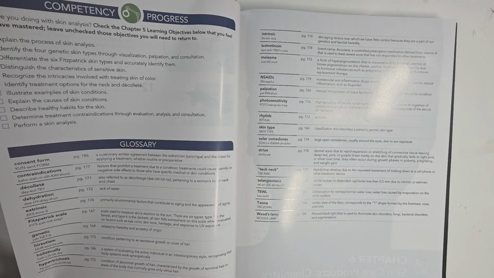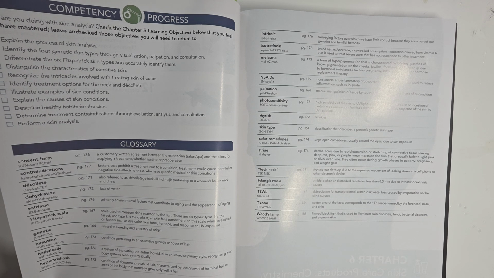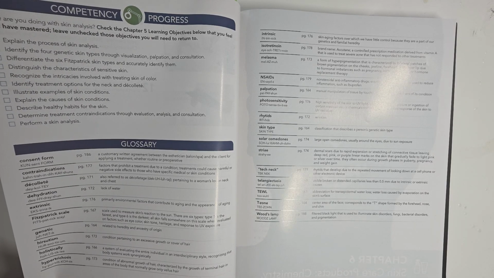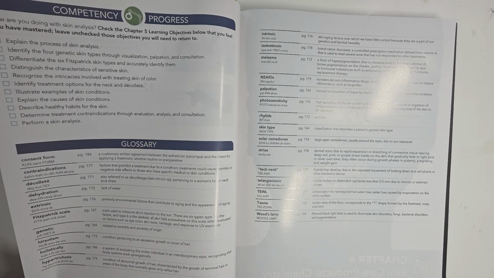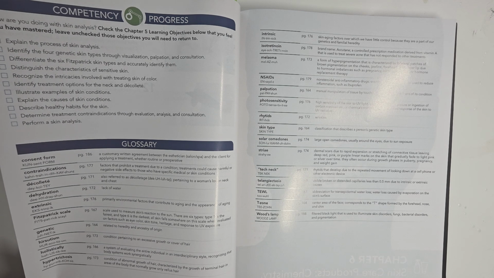And the glossary. Consent form. A customary written agreement between the esthetician, salon, spa, and the client for applying a treatment, whether routine or preoperative. Contraindications. Factors that prohibit a treatment due to a condition. Treatments could cause harmful or negative side effects to those who have specific medical or skin conditions. Décolleté, also referred to as décolletage. You have to say it like that too, it's a French word. Pertaining to a woman's lower neck and chest.